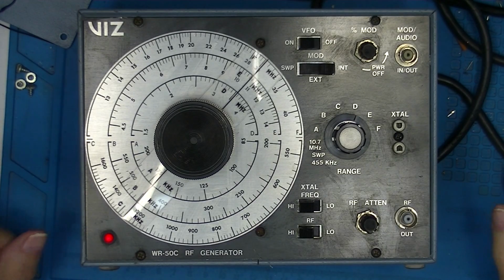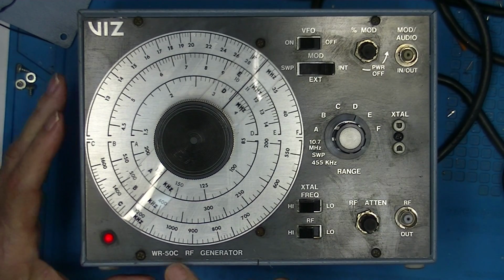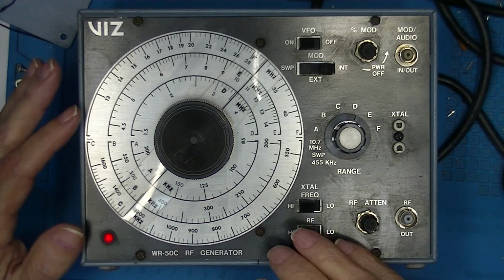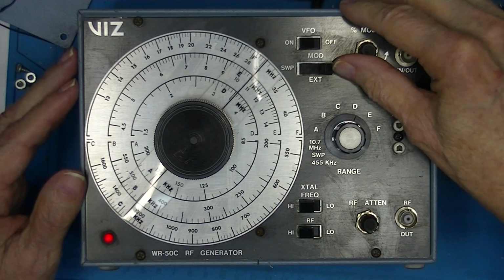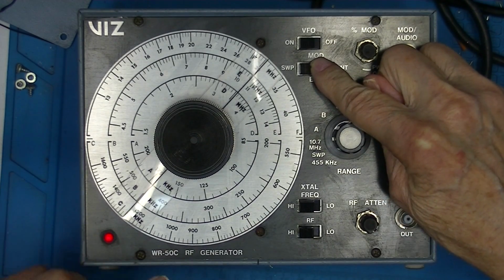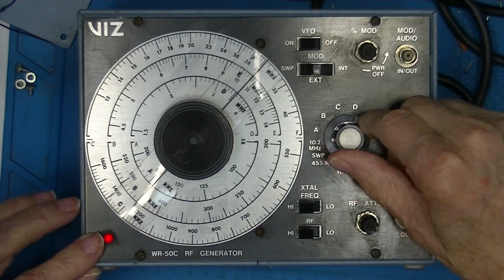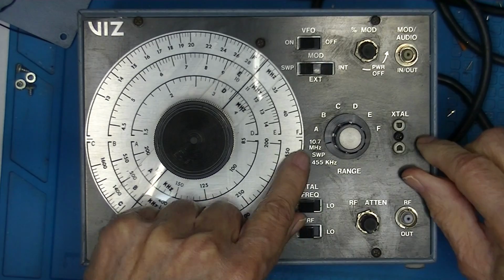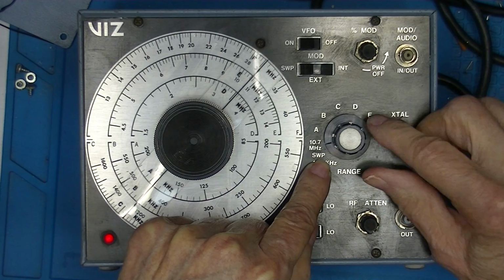This video will be part 3A of this WR-50C series. In part 3, A and B, a two-part, we'll look at the modulation provided here when this switch is set in the sweep position. In any of these 6 lettered positions, and these 2 fixed frequency positions, marked sweep, it is different.